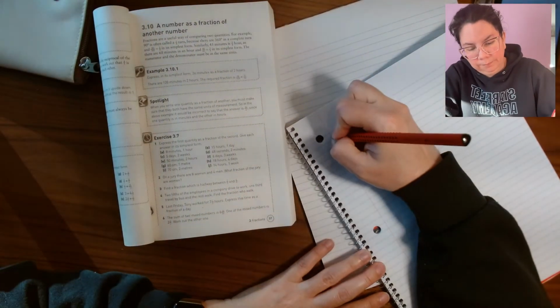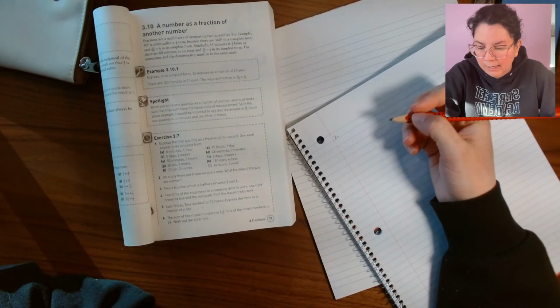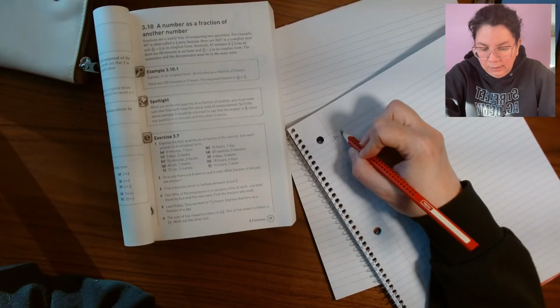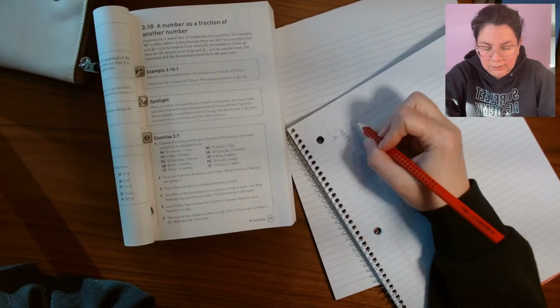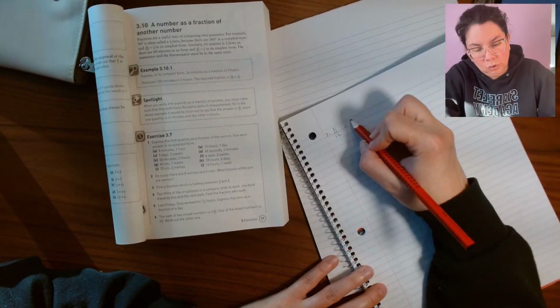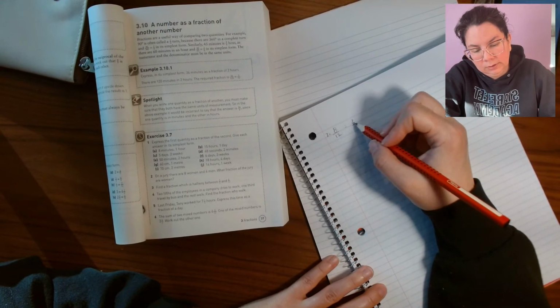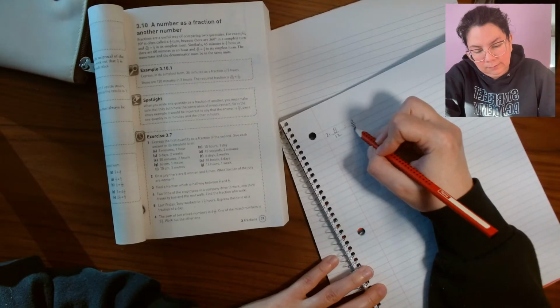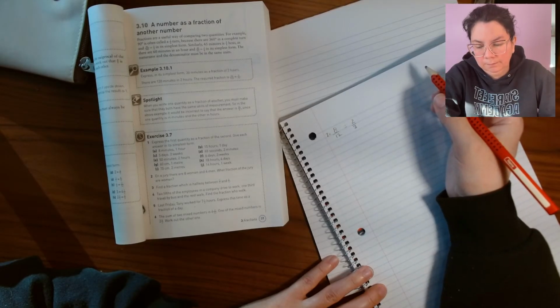Question 2. On a jury, there are 8 women and 4 men. What fraction of the jury are women? That would be 8 over 12, which is the same as 2 over 3. 2/3 of the jury are women.